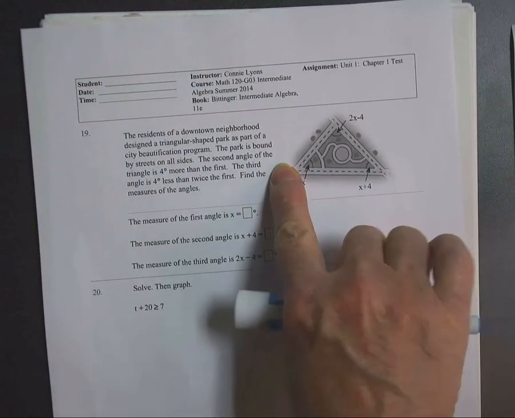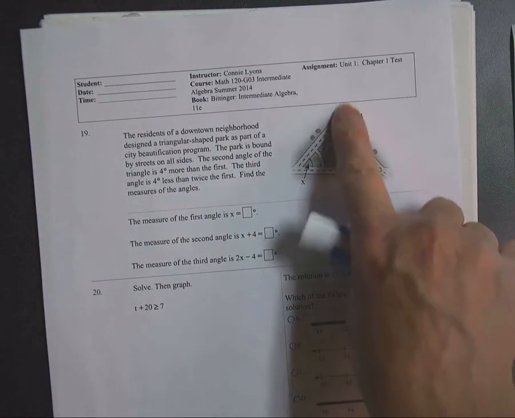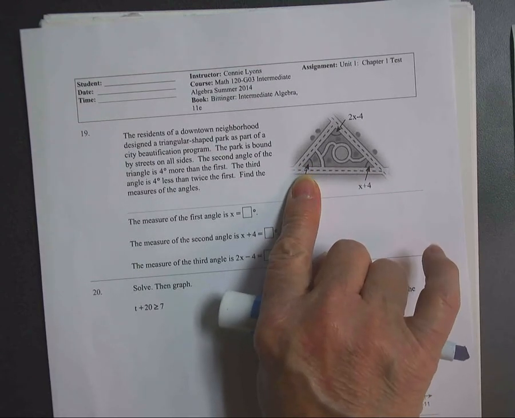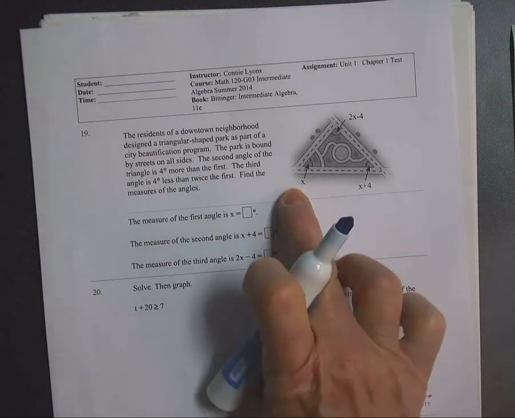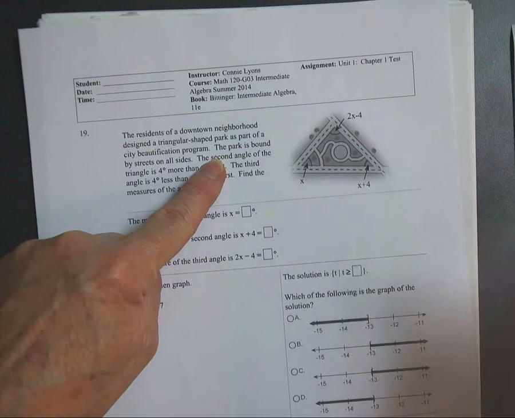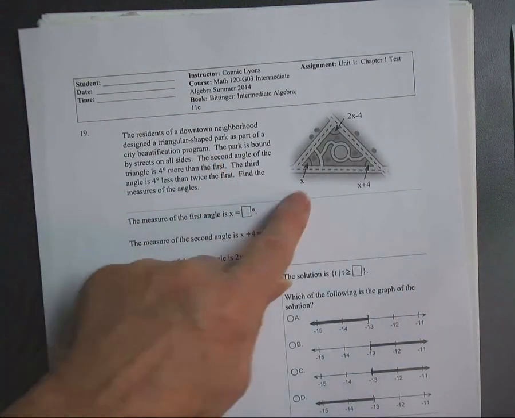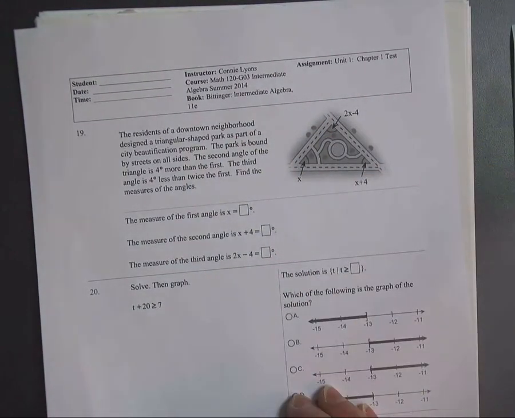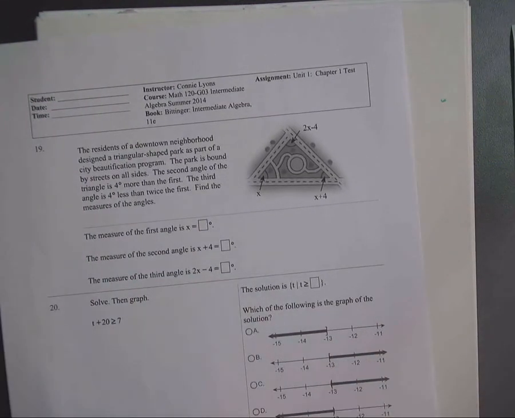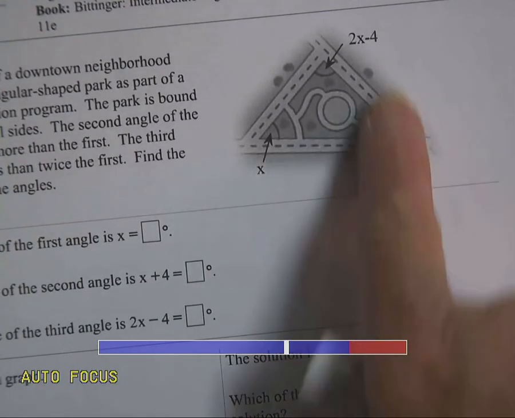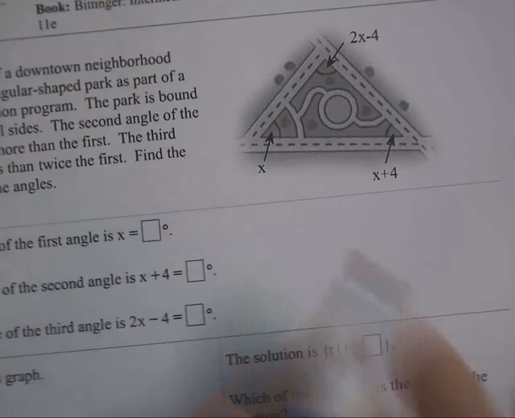We have the triangle. Remember how we set it up? We say these three things equals 180. Right. So this, and this. You don't even have to read that to see what they are because it already gave you that. So you don't even have to convert it from words into these things here. You have x plus 4, and 2x minus 4. So these three things equal 180.